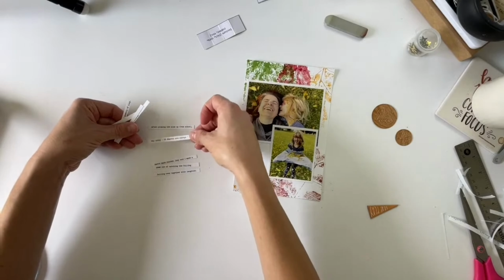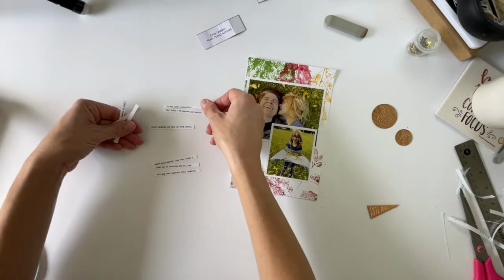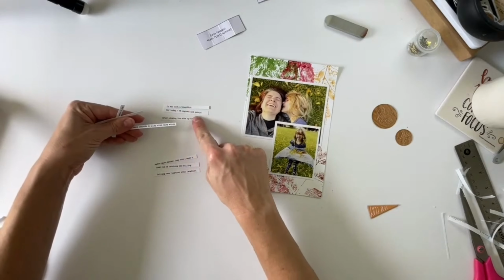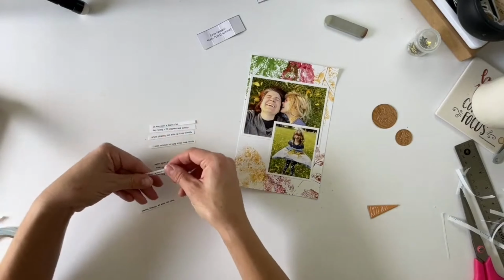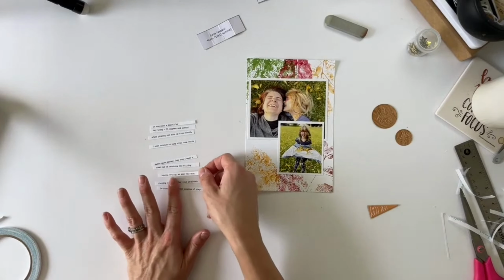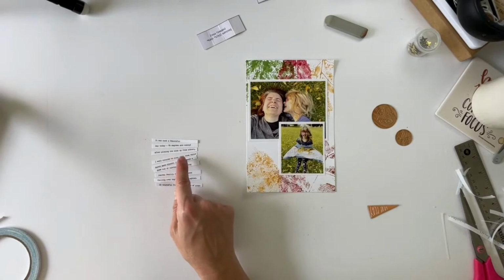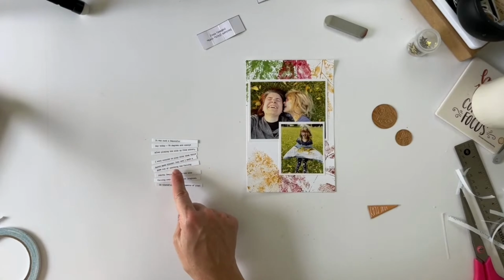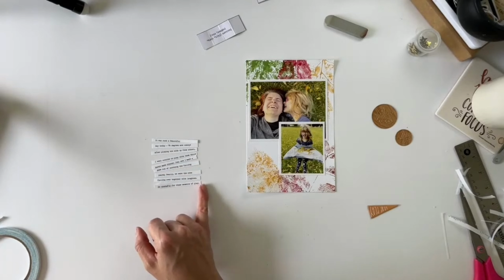However, it is a photo where there is real, true, raw joy on both of our faces. And that to me is more beautiful than any perfectly posed picture I could take. So I just loved this photo. That's why that one goes onto the page.